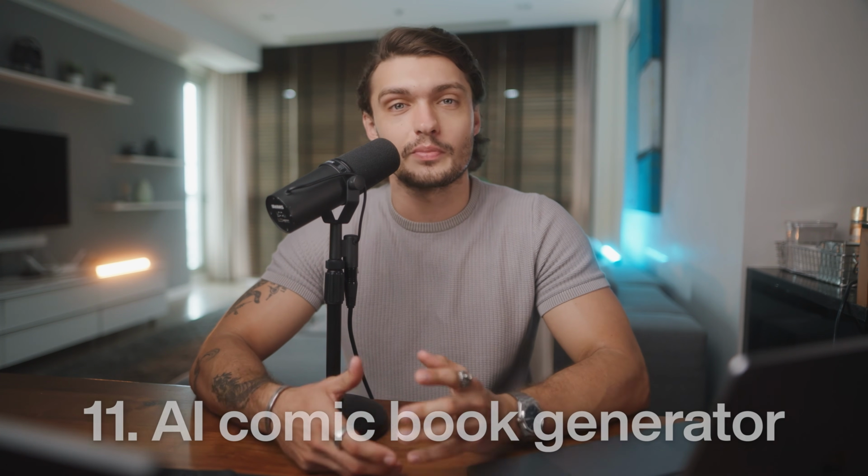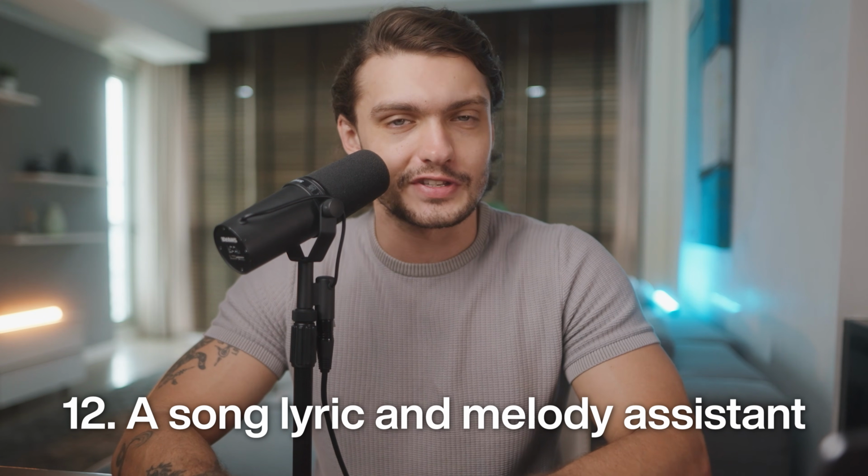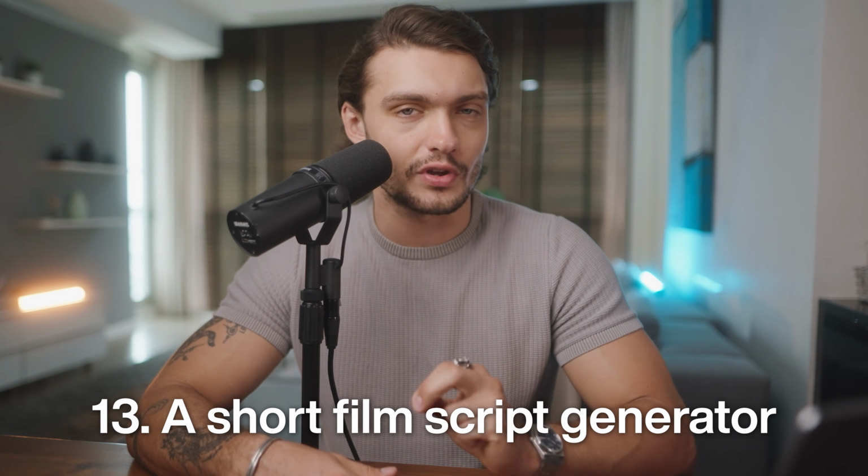For the next category, we have creative and media. First, we've got an AI comic book generator. You can build an app that generates panels, dialogue, and full storyline. Next, you can make a song, lyric, and melody assistant. So an app that brainstorms hooks, rhymes, and chord ideas. Next, a short film script generator. An app where a user can outline characters, plot, and dialogue in seconds.